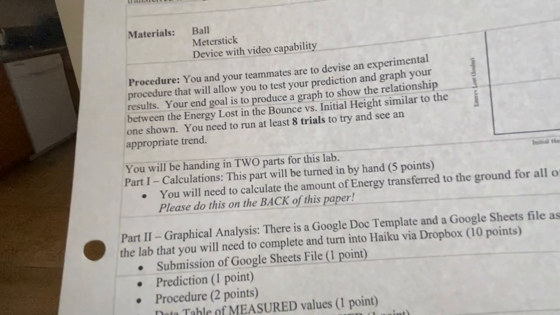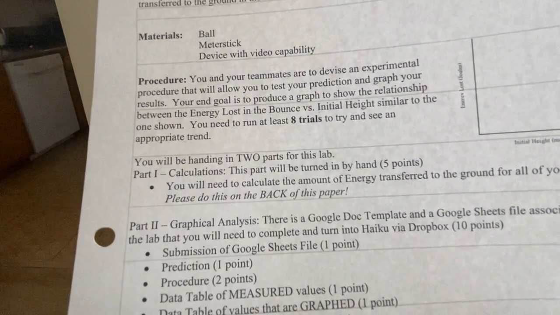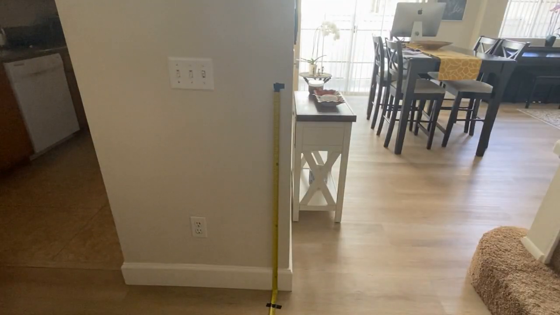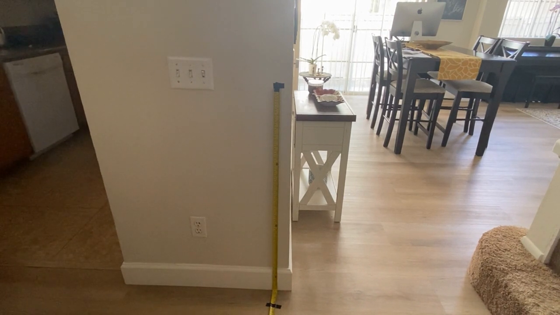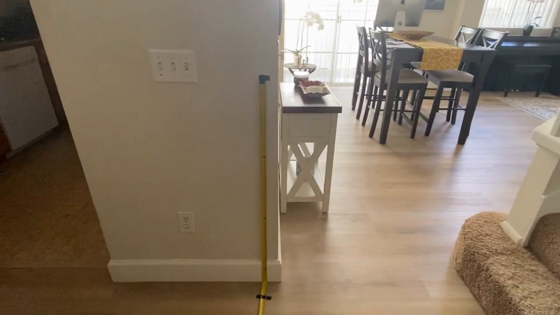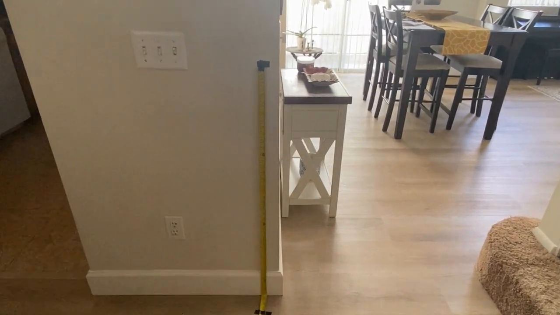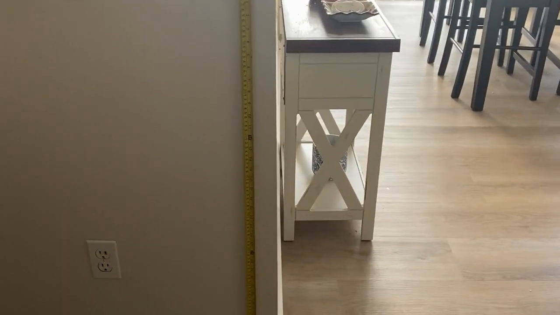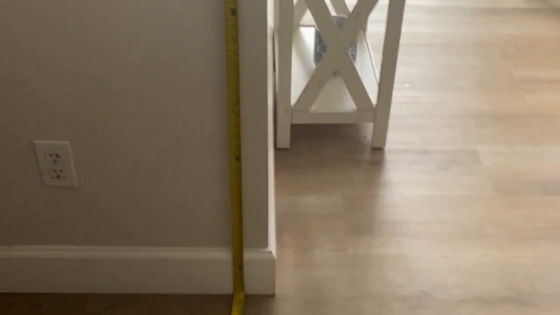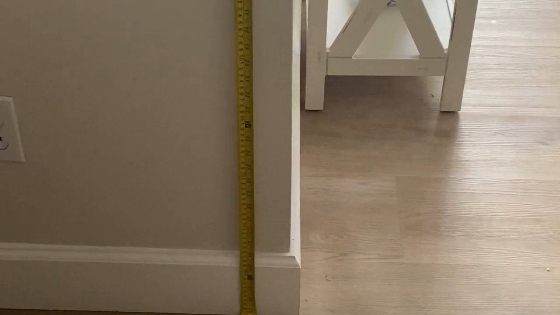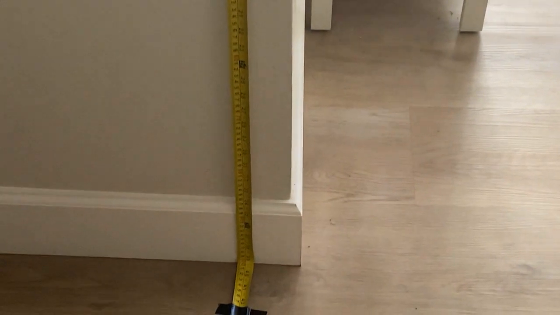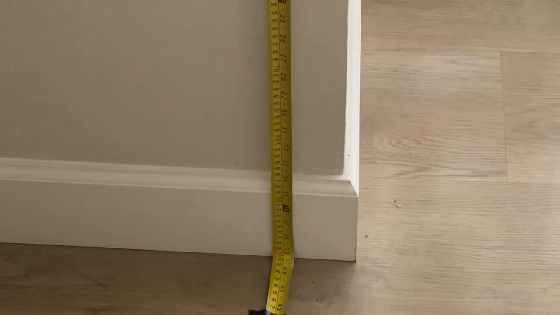So we're going to run 8 trials, okay? And so what you're going to do is you're going to set up your meter tape on a wall, just like I have here. And so I've got mine right at 100. It's kind of hard to see right down there, 100.